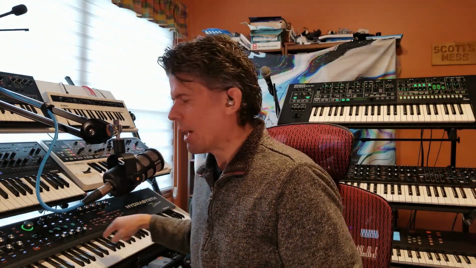Some synthesizers, like the Hydrasynth over here, have a formant filter where it actually will filter those formant frequencies up and down to imitate vowel sounds. You can actually make your synthesizer kind of talk.